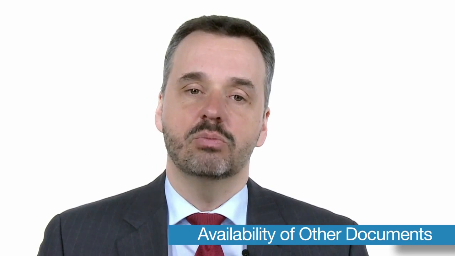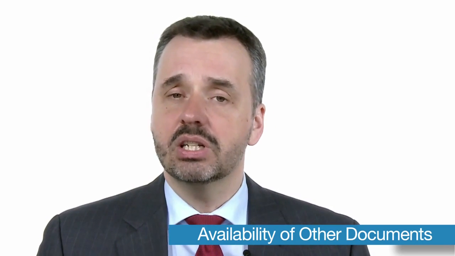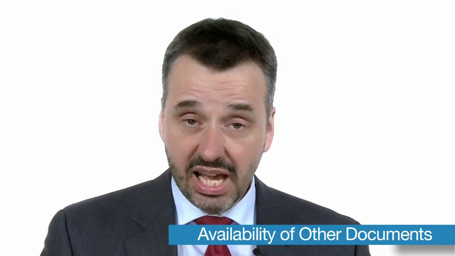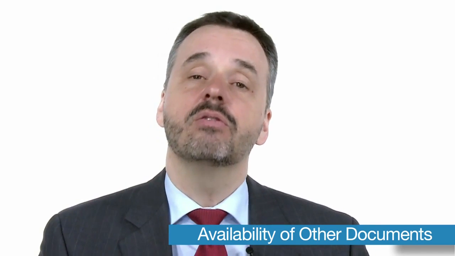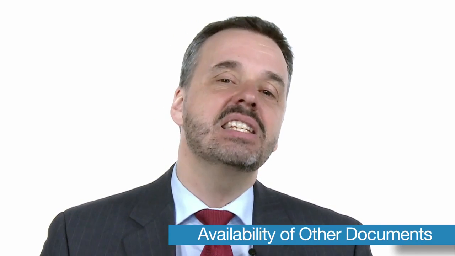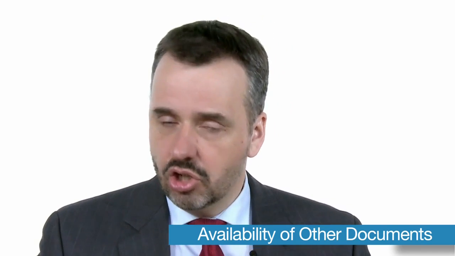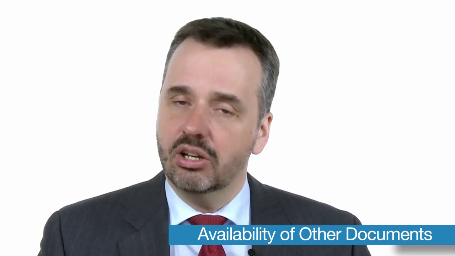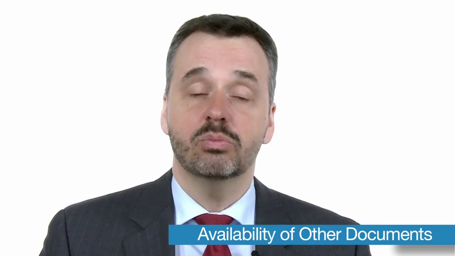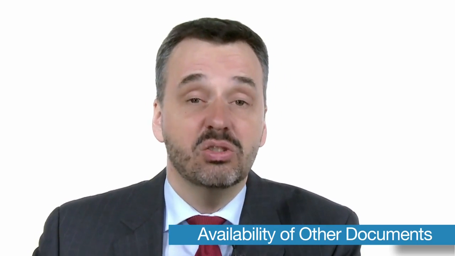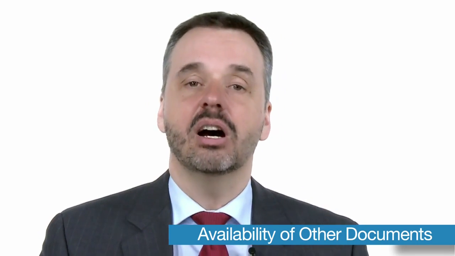Now, how about other documents in the file of the International Bureau? And there's a very important distinction to be made. For international applications filed before the 1st of July of 1998, the general principle was that documents held in the file of the International Bureau were confidential. Third parties could not get access to any documents.